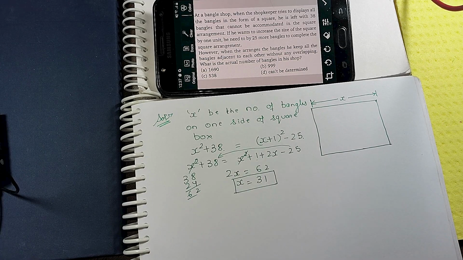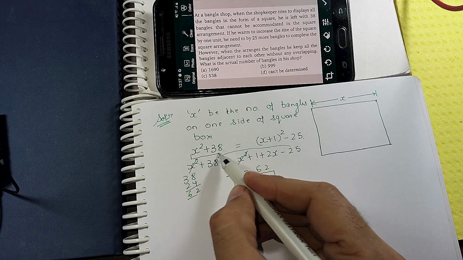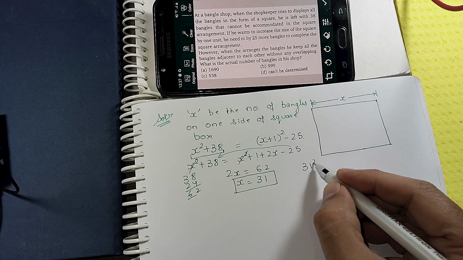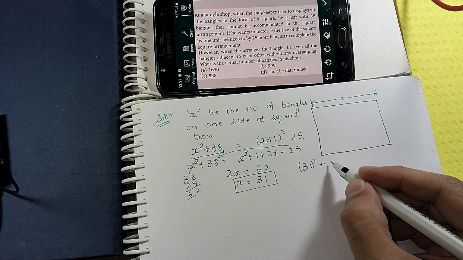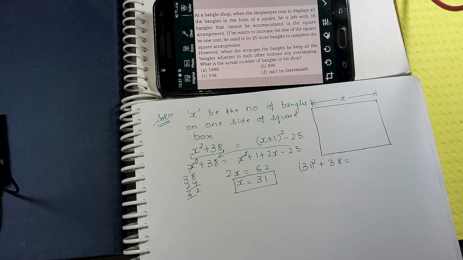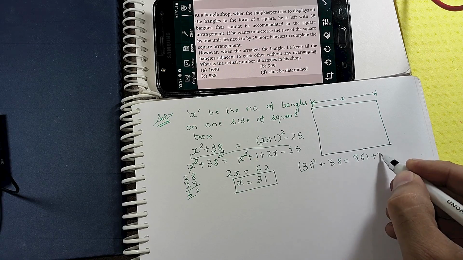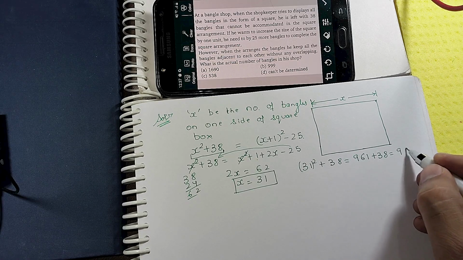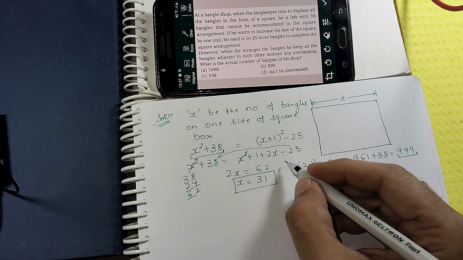Now, what is the actual number of bangles in this shop? That will be equal to x square plus 38, so 31 whole square plus 38, which is 961 plus 38, equal to 999, right? So the right option for this will be option number B.